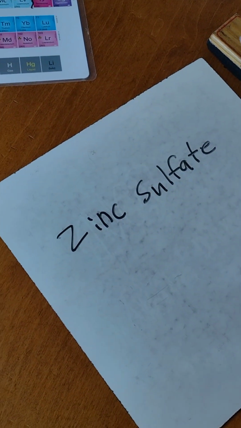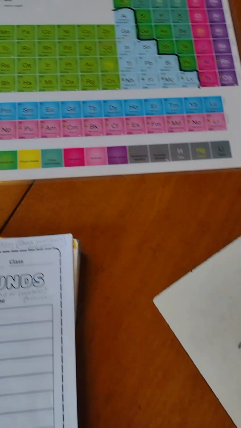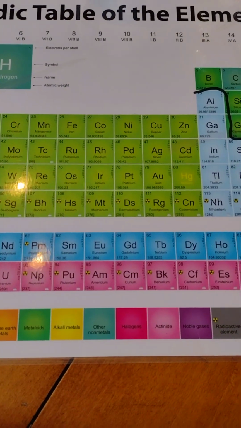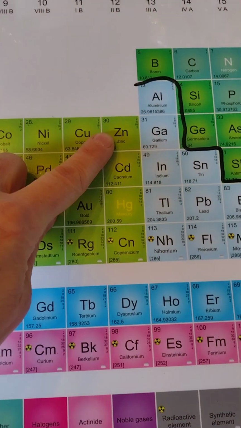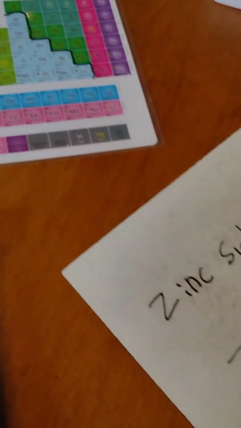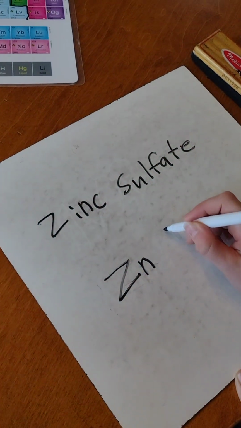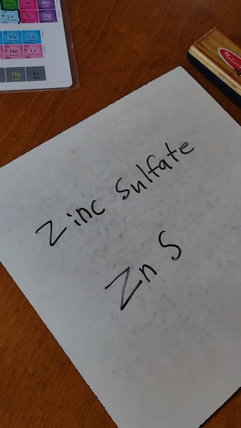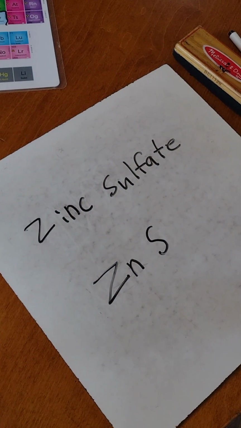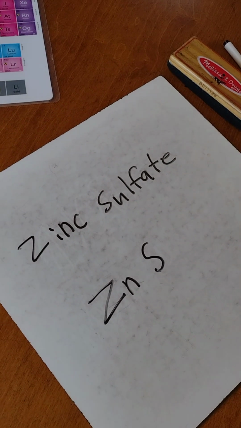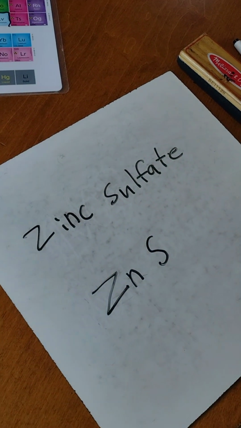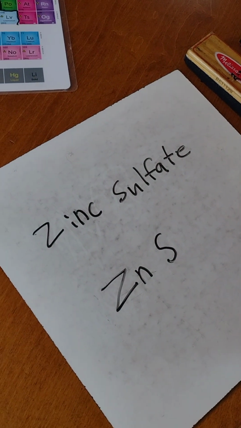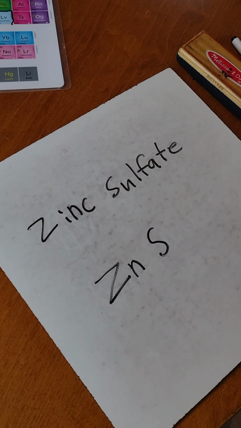Zinc sulfate. Okay, so zinc is, did you find it? It's blurry. There we go. It's a transition metal, so you're not going to know its charge. The other one is sulfate, which, hint, hint, is not on the periodic table by itself because it's a polyatomic ion. So I'm going to just tell you what that is. So sulfate, polyatomic ion is SO4. So write SO4.